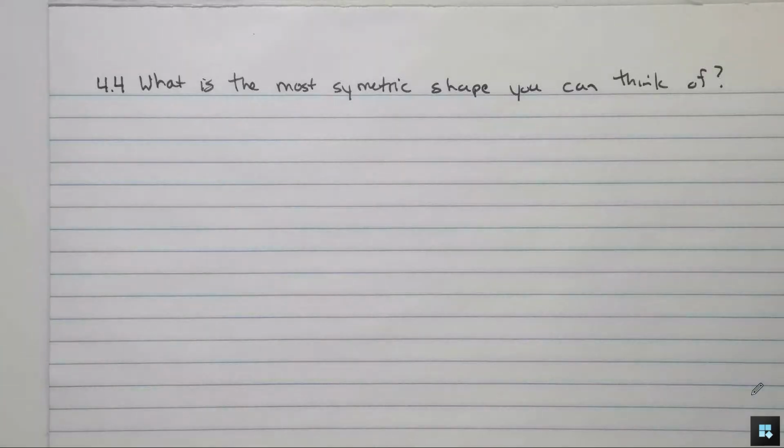The author begins the section with a question: what is the most symmetric shape that you can think of? So, what is the most symmetric shape that you can think of? Anybody think of any symmetric shapes, even if it's not the most symmetric shape? Square. A square? Okay, so let's look at a square.